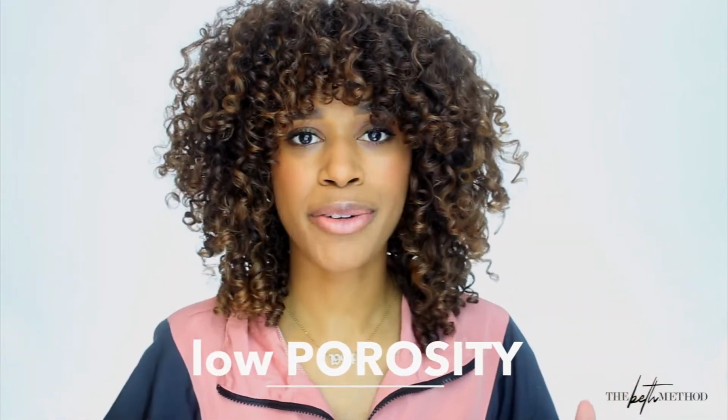So starting off talking about porosity. Porosity measures your hair's ability to accept and retain moisture, basically. How well does your hair take in moisture and how does it let it out? Porosity is measured by low, then medium or normal, and then high porosity. So let's start off talking about low porosity hair.